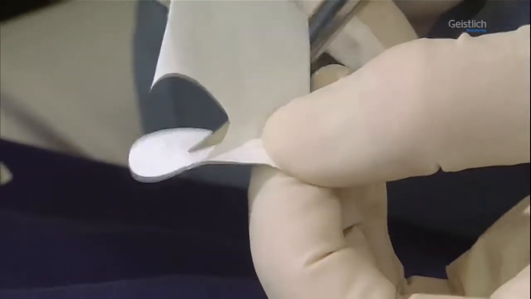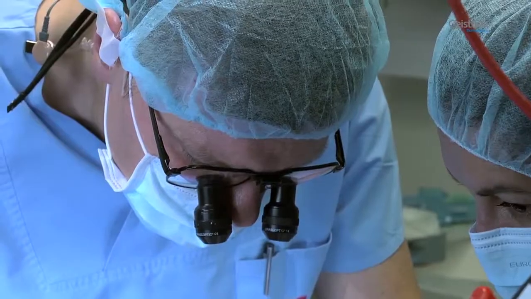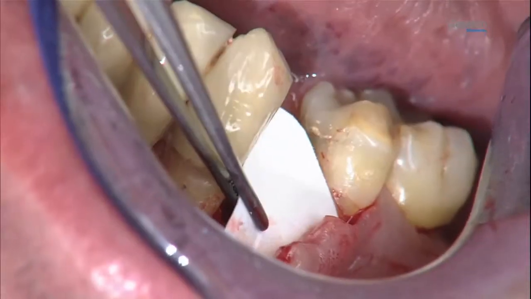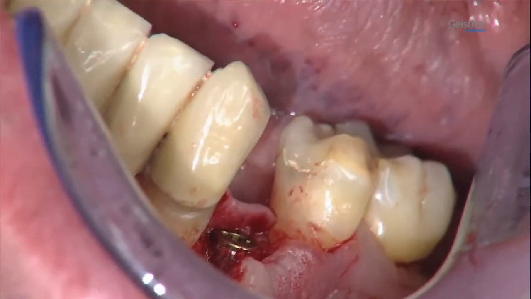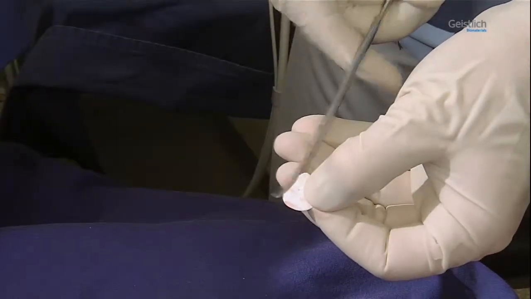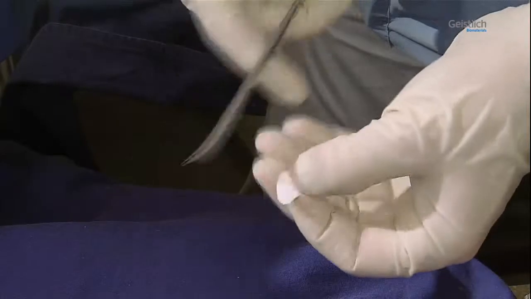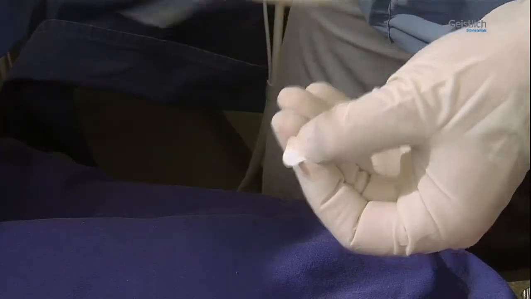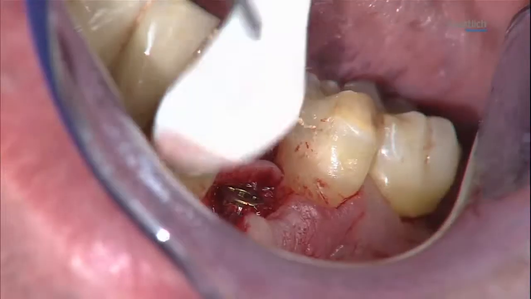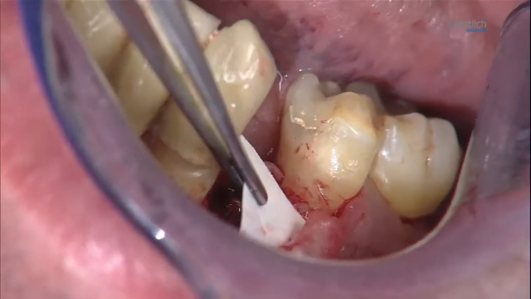To this end, we cut the template to size and hold it against the defect to check its dimensions. In this case, the template is further adapted to attain a pear-shaped form, ensuring that the membrane will completely cover the implant and the bone defect.